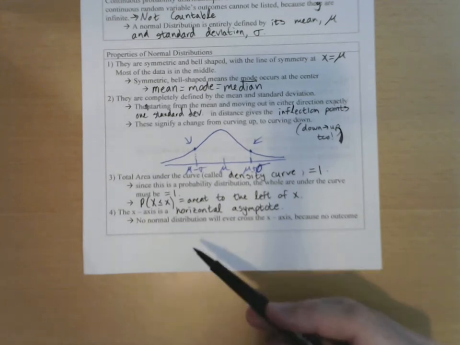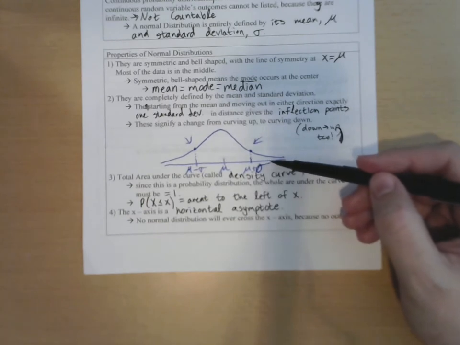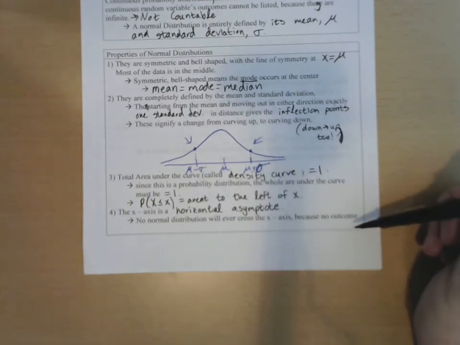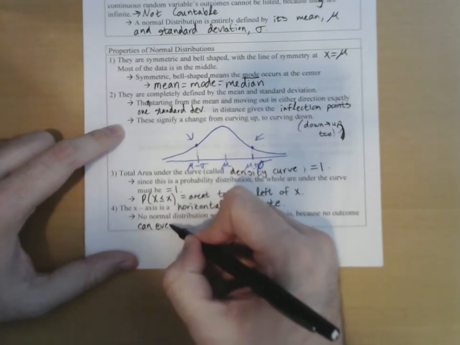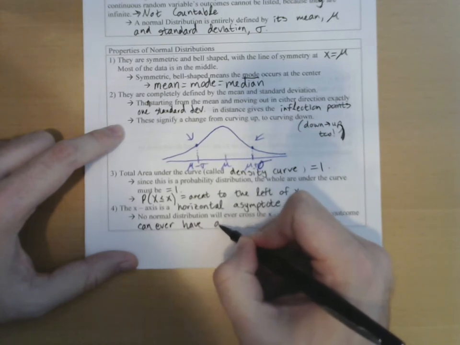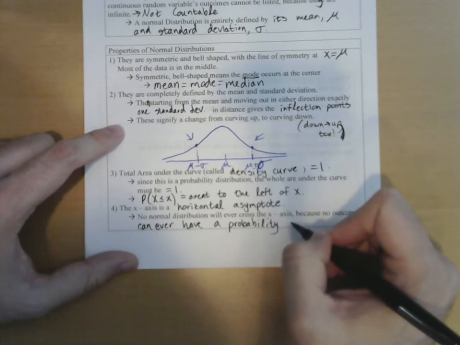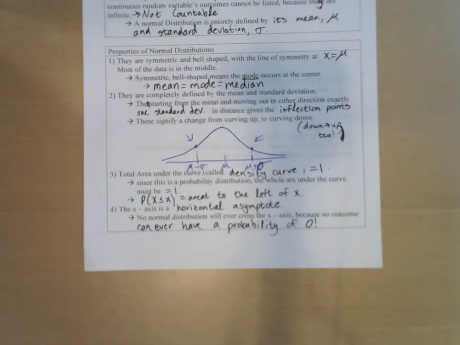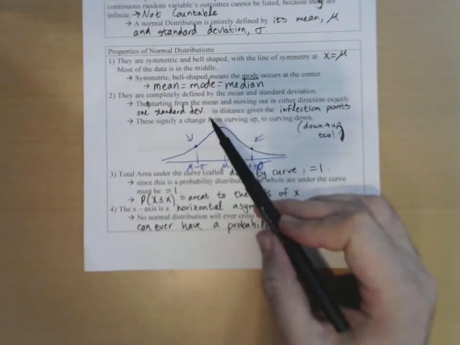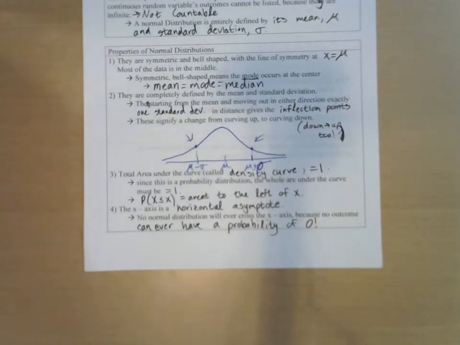The reason no distribution ever crosses the x-axis is because the value at the x-axis we know is 0, but no outcome in a probability distribution ever has a probability of 0. Remember, the only thing that has probability of 0 is the empty set, which has no outcomes in it whatsoever. So if something's happening, it has a non-zero chance to happen. It could be very small, very close to that axis, but it's never equal to 0.